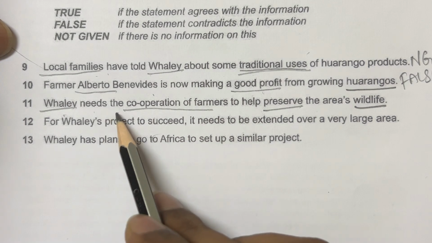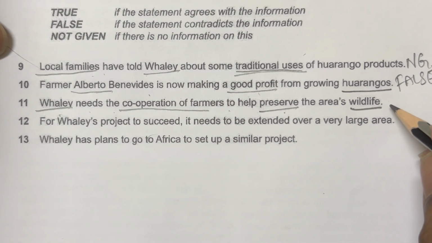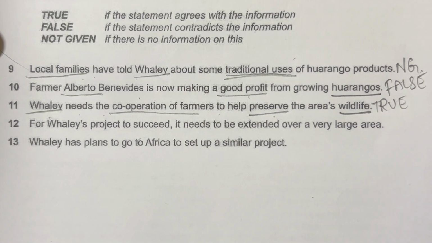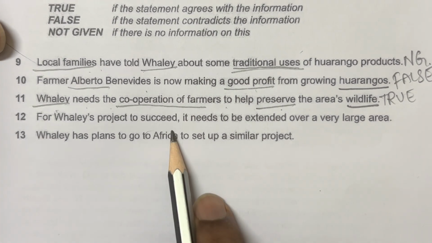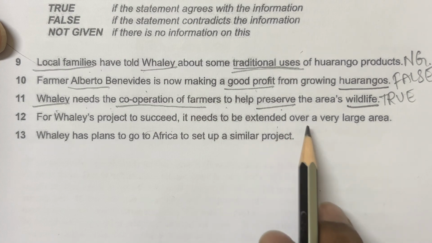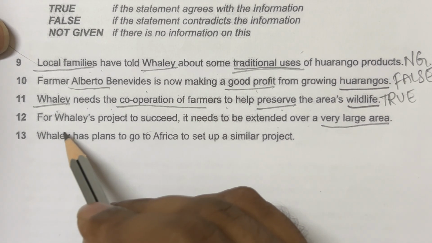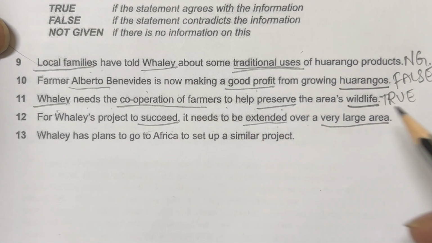So Valley needs the cooperation of farmers to help preserve the wildlife. Yes, true. Of course he needs. Without their support he can't do that, right? So the answer is true. Next one. For Valley's project to succeed, it needs to be extended over a very large area.